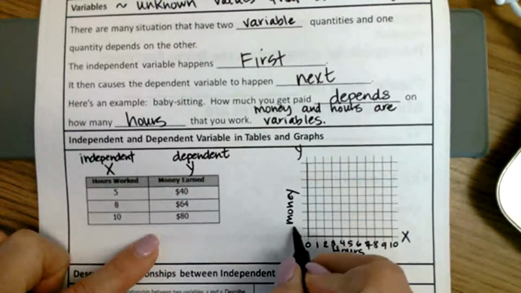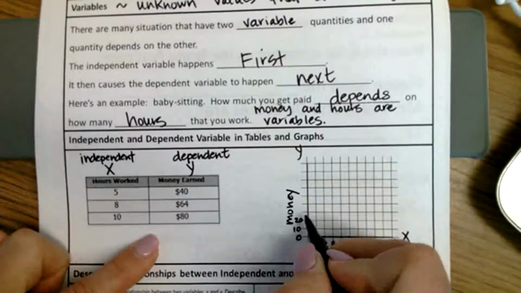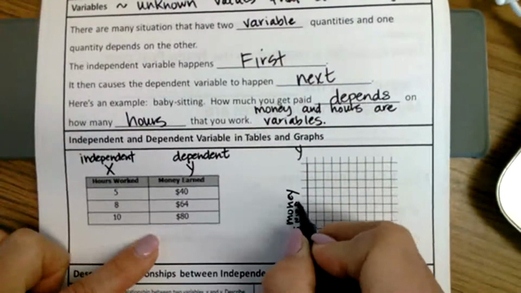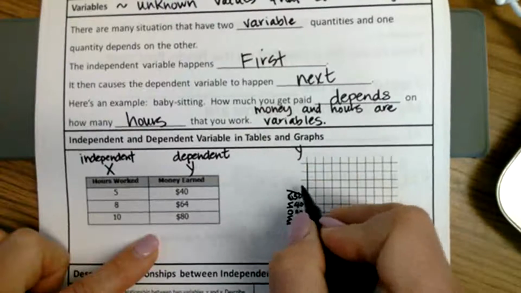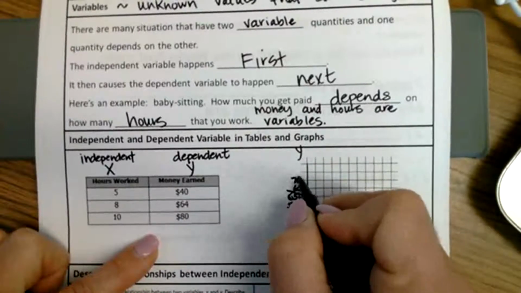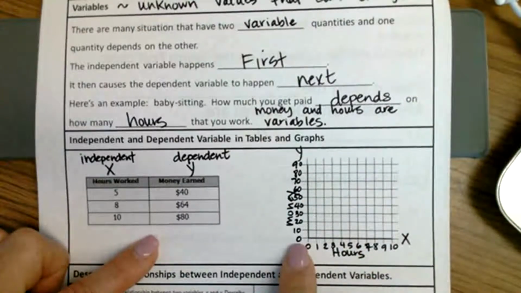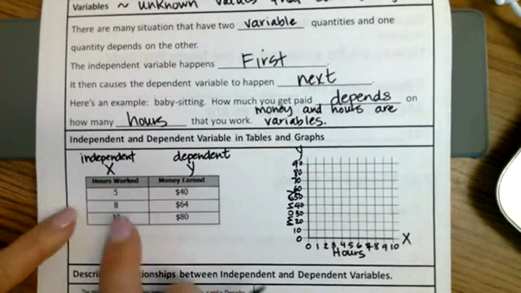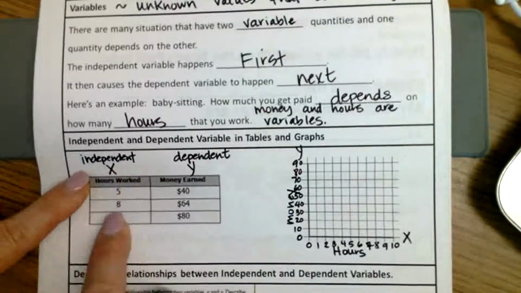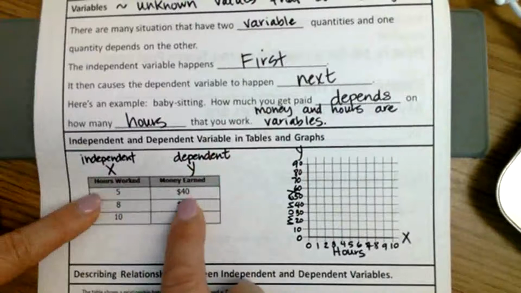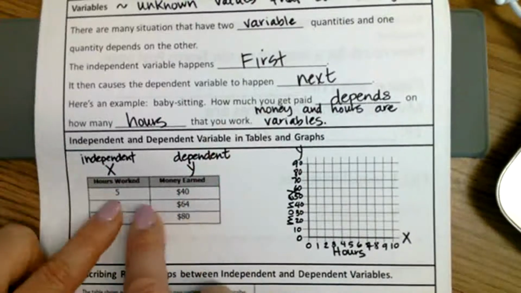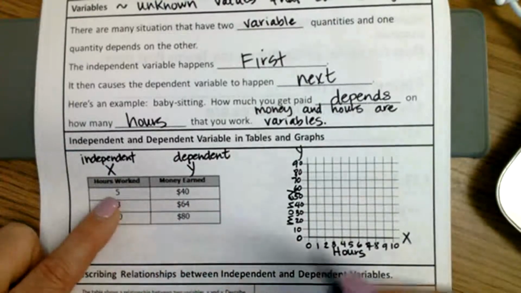I'm going to go 0, 10, 20, 30, 40, 50, 60, 70, 80, and 90. So the scale on the y-axis is 10. Scale on the x-axis is 1. Okay, so I have my independent variable, hours worked, and my money earned, my dependent variable. So now I'm going to graph them.